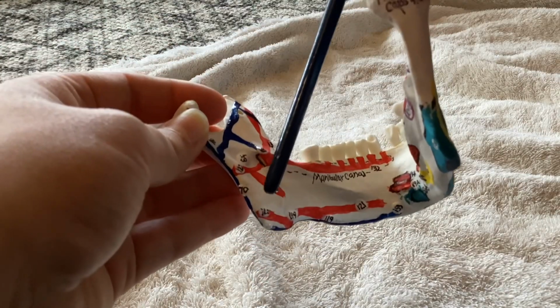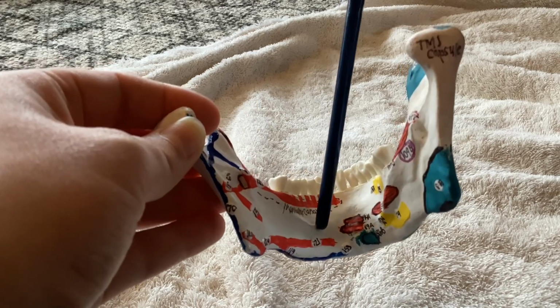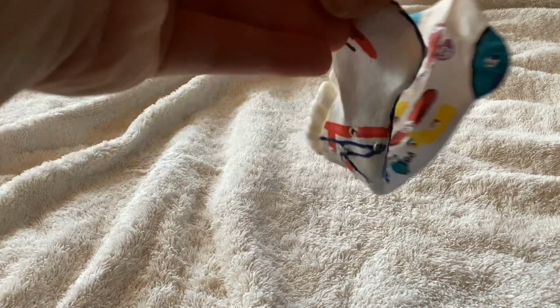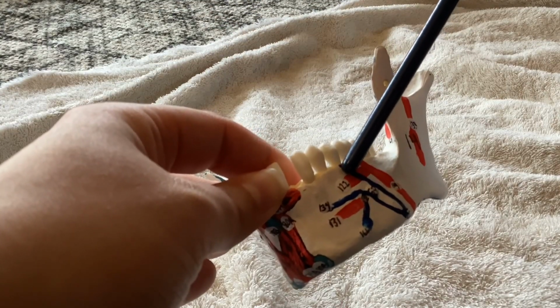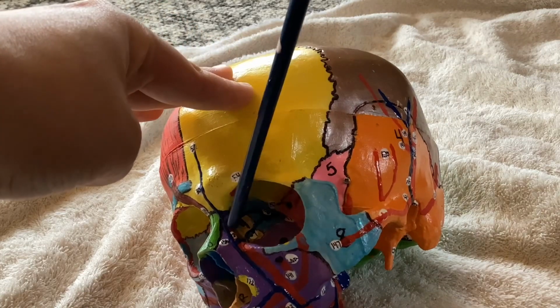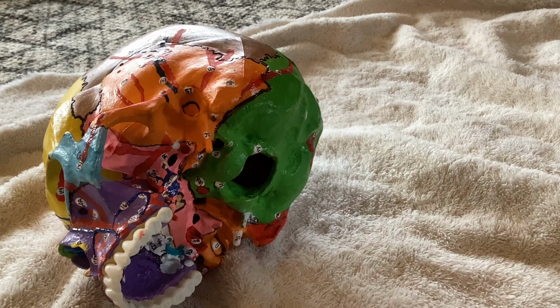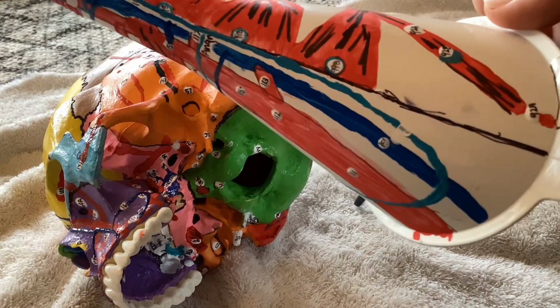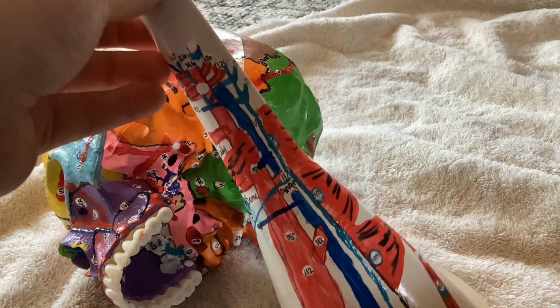We also have 120, the ascending palatine artery right there. 121, the submental artery. 122, the inferior labial artery. We have 123, the superior labial artery, and 124, the angular artery. And then grabbing our neck, we can see the occipital artery, and then 126, the posterior auricular artery.